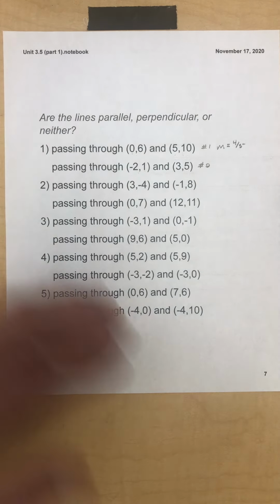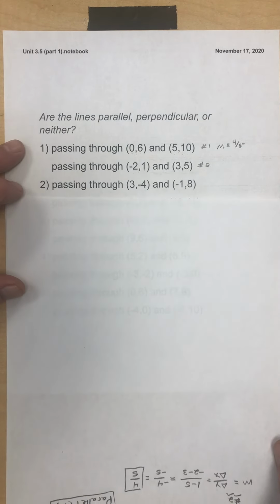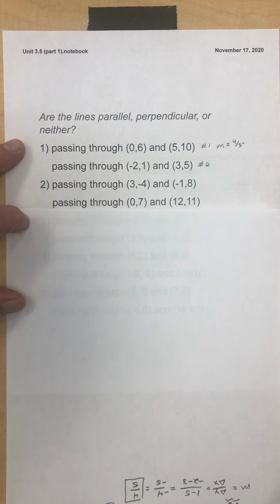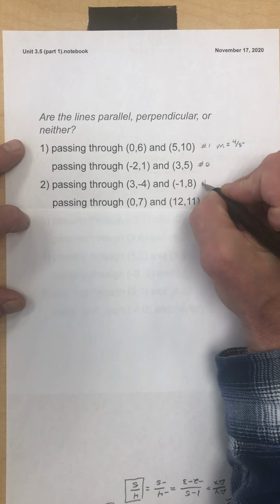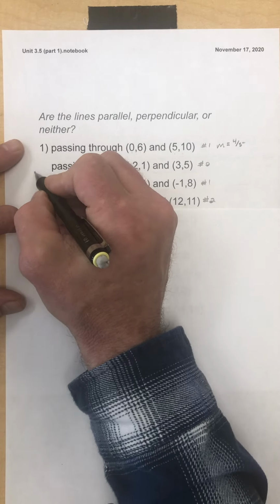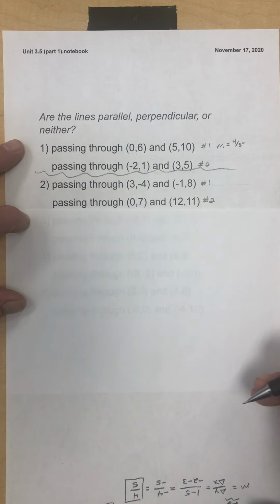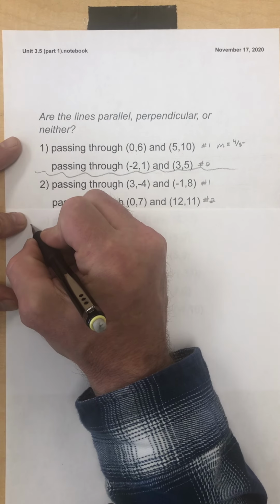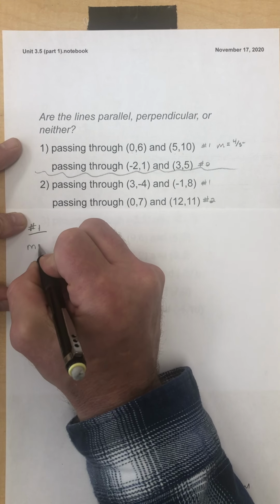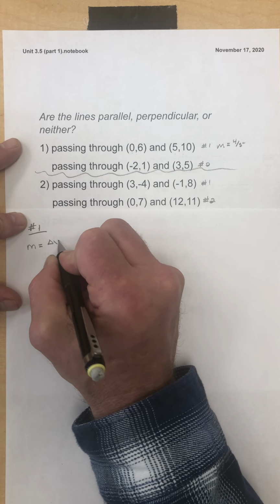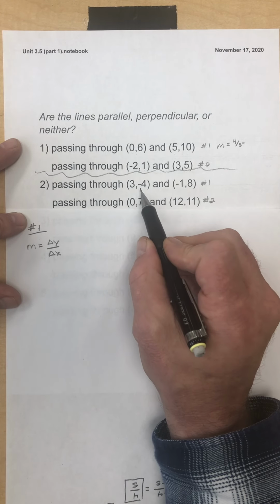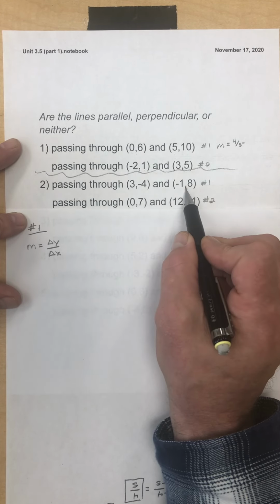So let's do number 2 here. In number 2, I'll let this guy be my line number 1, and I'll let this guy be my line number 2. I have to figure out the slope of both of them. So line number 1, and I'm going to do my slope. Again, it's delta y over delta x. So I'm going to go these coordinates minus these guys.